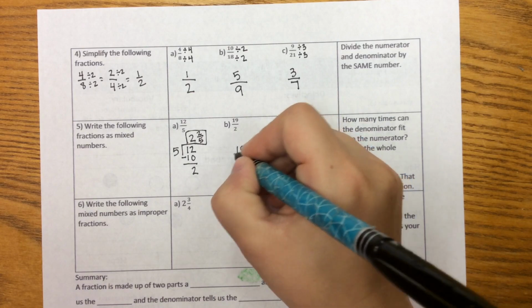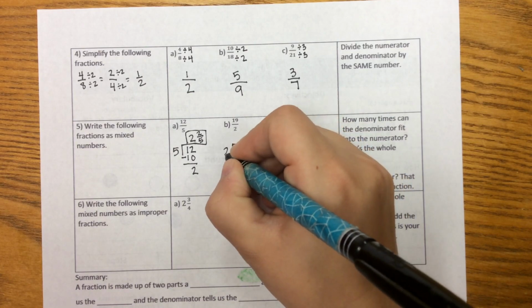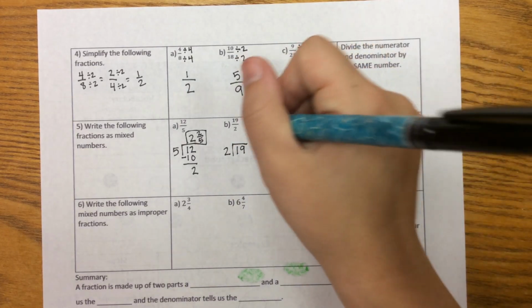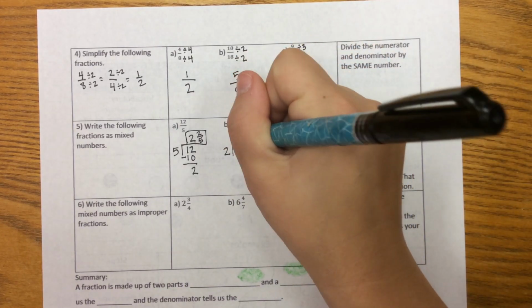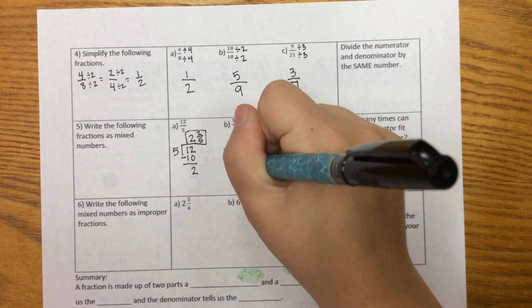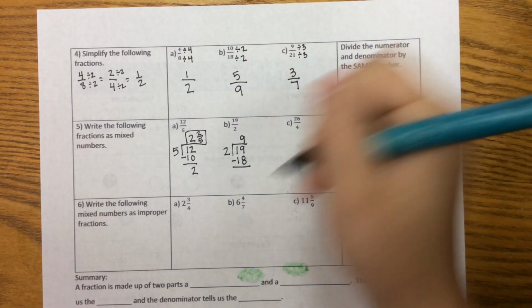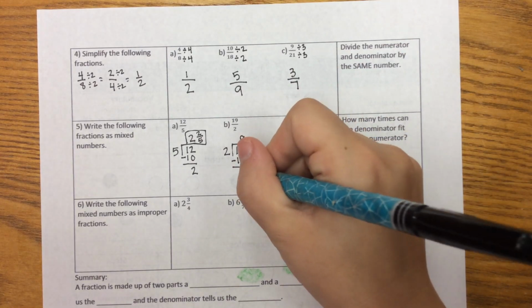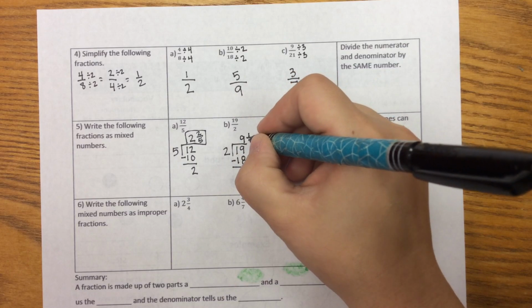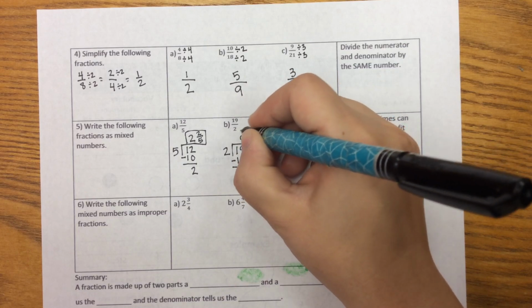Okay, 19 divided by 2. So how many times can 2 go into 19? And that would be 9 times, because 9 times 2 is 18. So I subtract 18, and I get 1 left over. So I'm going to make that into a fraction. 1 over the denominator, 2, or what we were dividing by.